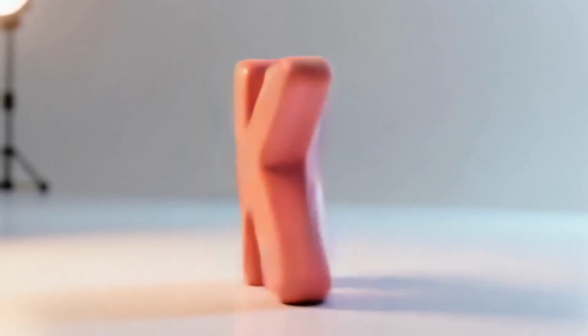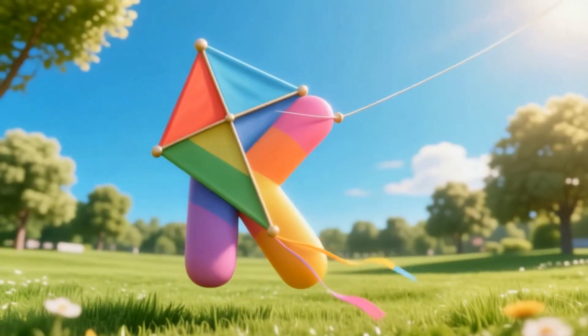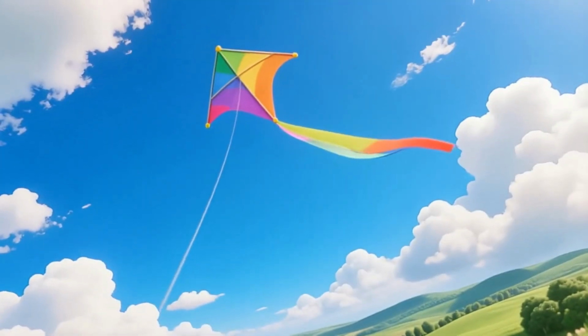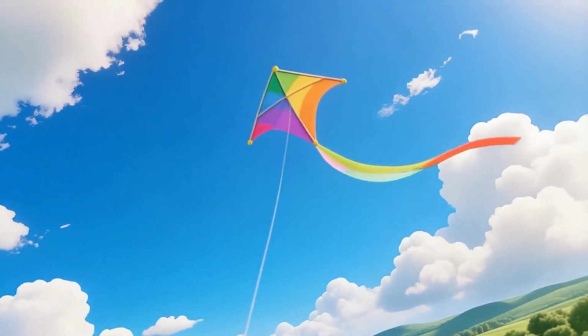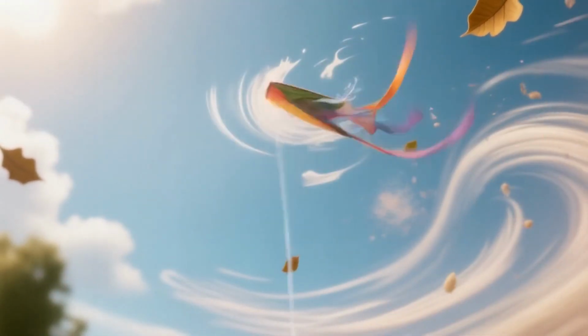The letter K is introduced as a foundational element of the alphabet. It is associated with the word kite, a common object. A kite is characterized by its ability to fly high in the sky. This aerial movement is dependent on suitable windy conditions.